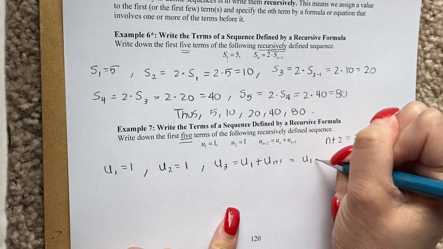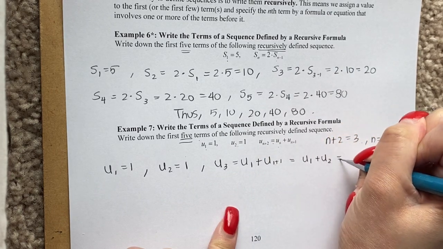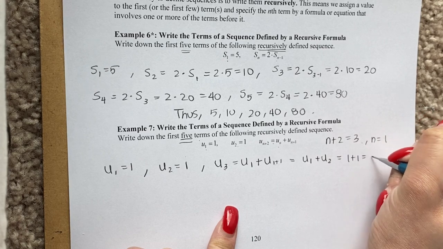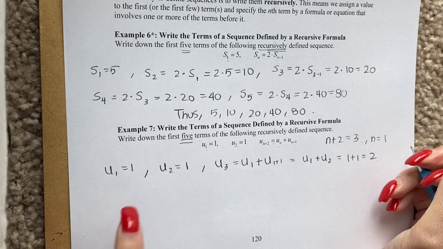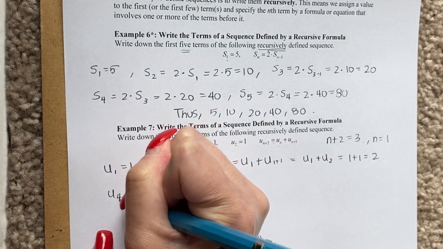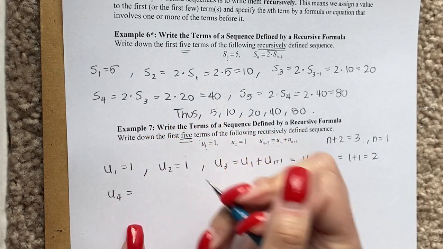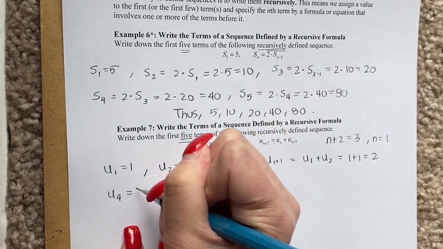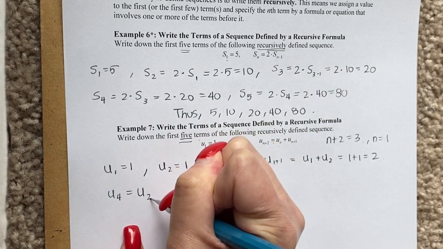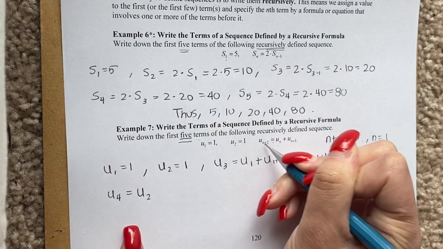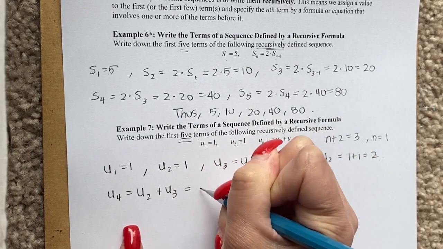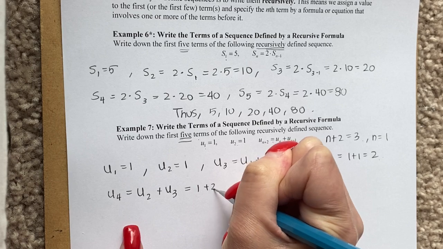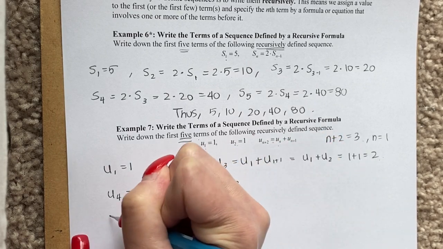So you have u1 plus u2. What's u1 plus u2? 1 plus 1, which is 2. Okay, so this is your third term. For the fourth term in this situation, what you have is going to be u4, and it's going to be u2, because this is 2 less, plus u3. This is going to be equal to 1 plus 2, which is equal to 3.